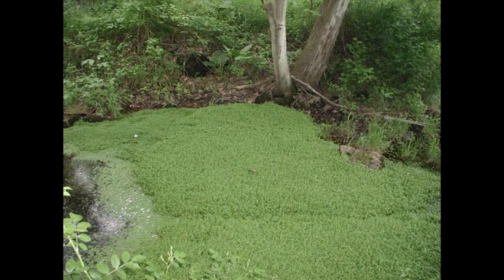So this is what it looks like as it grows, and our native Callitriche can do this too, but we're not sure how this exotic one is going to outcompete the native ones in the long run.